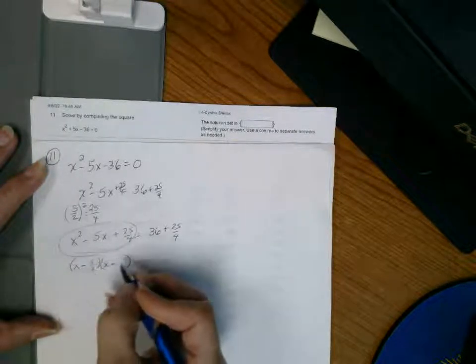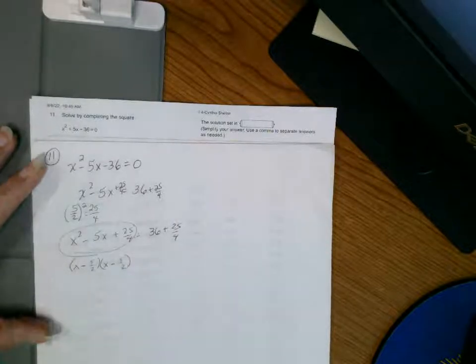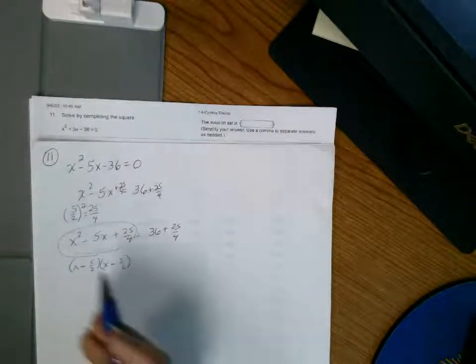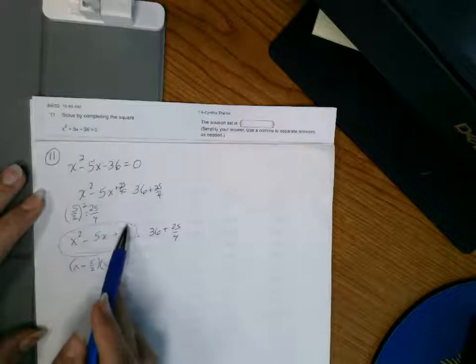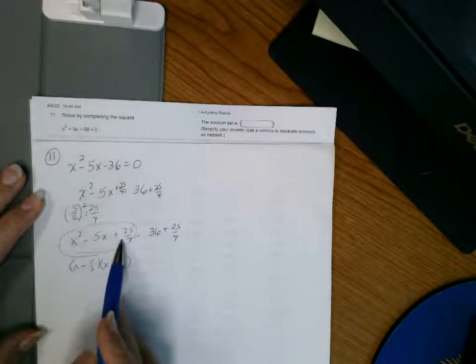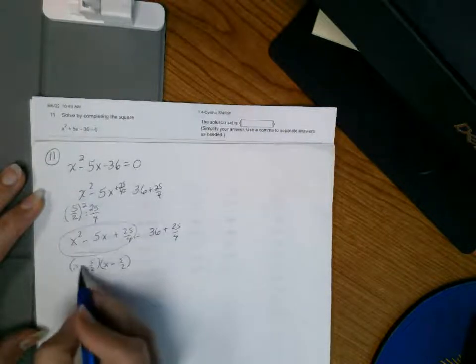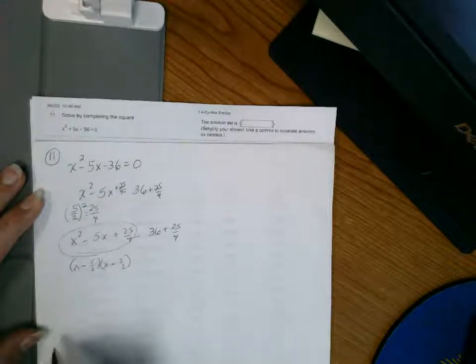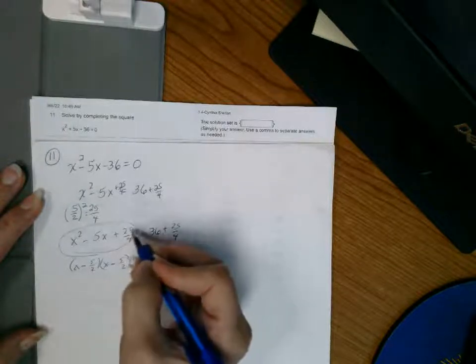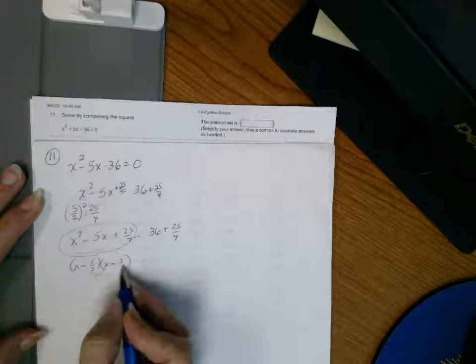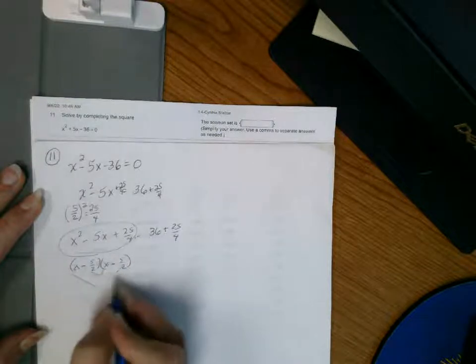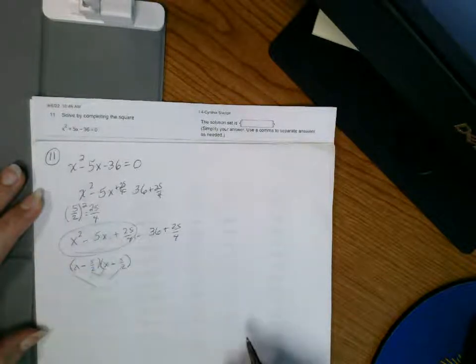And what you need is 5 over 2, because that's the square root of 25/4. If you FOILed this, the first is x squared, the last times last would be 25/4, and the inner and outer would combine to be the right middle term.